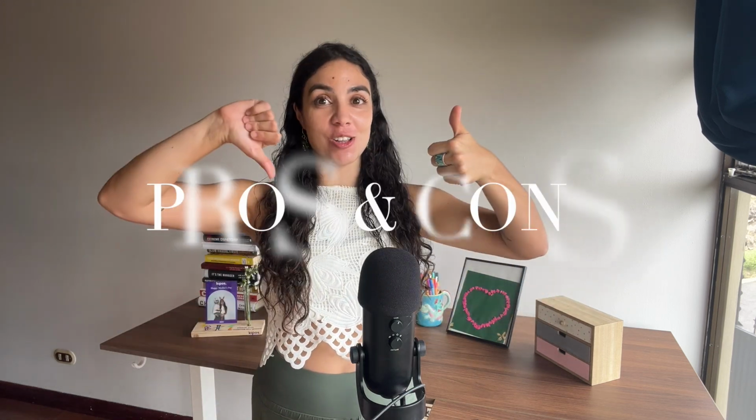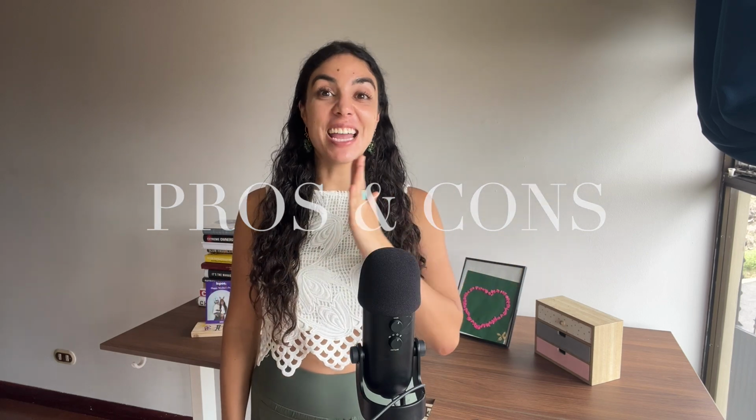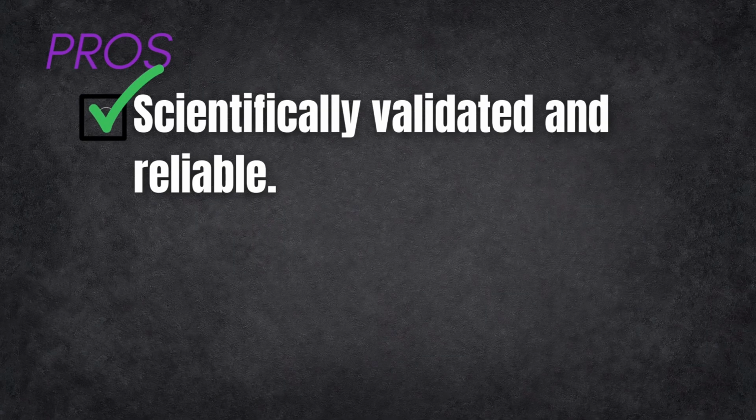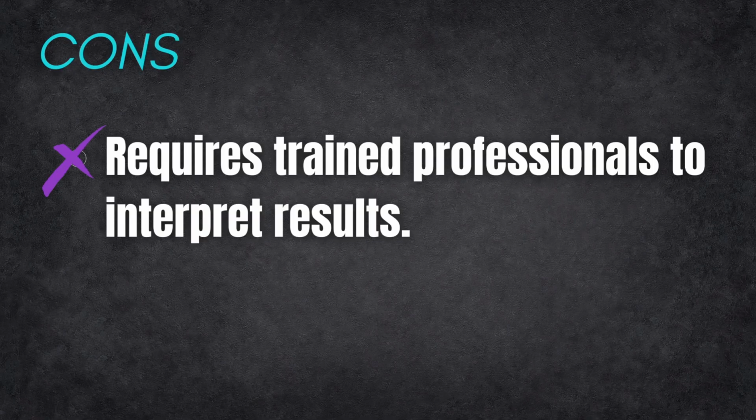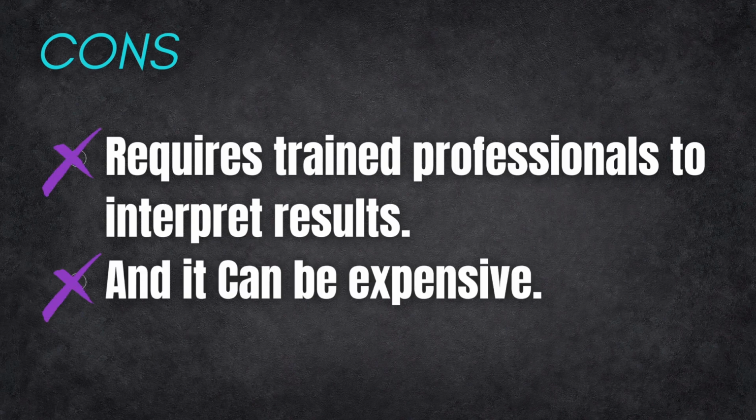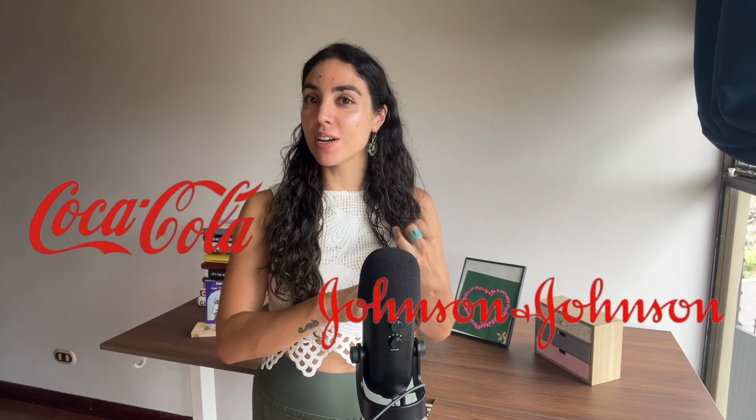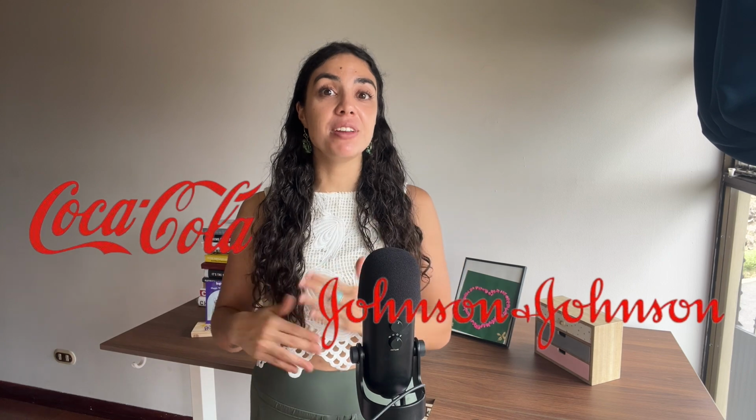The pros and the cons. The pros: this method is scientifically validated and reliable. I have never used it, but it seems to be very accurate, and it provides deep insights into personality and behavior. The cons: it requires trained professionals to interpret the results, and it can be very expensive. Companies who use it: Coca-Cola and Johnson & Johnson for hiring and development.